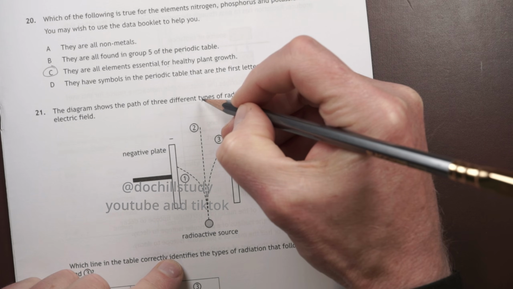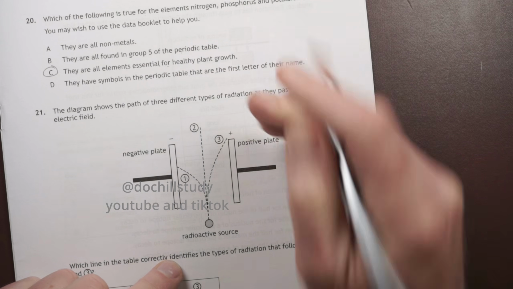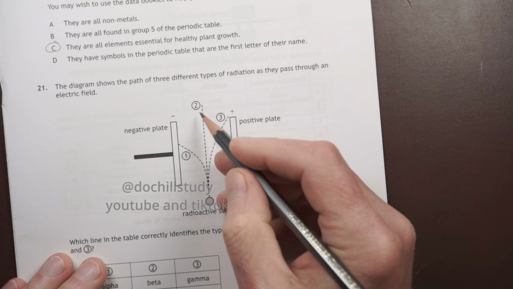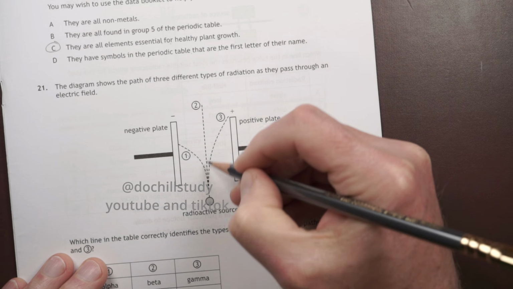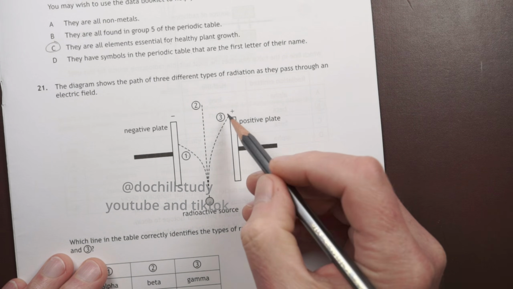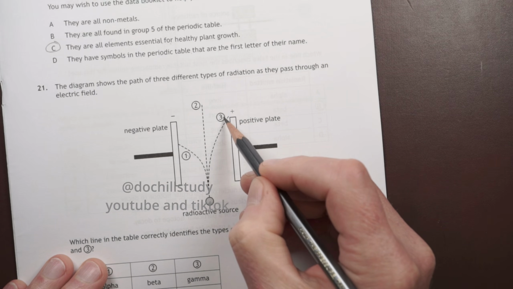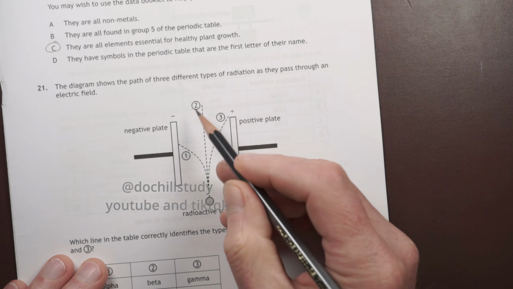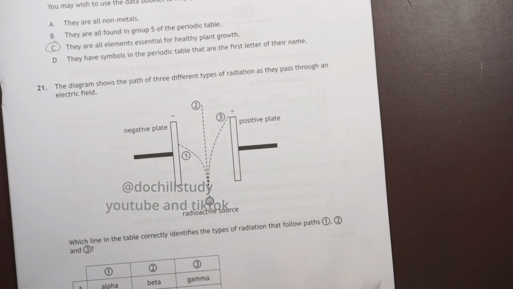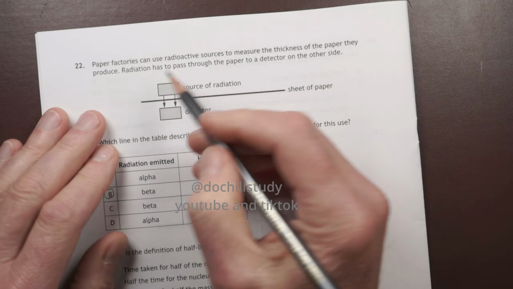Number 2 goes straight on, so that has to be gamma radiation because nothing affects gamma radiation. It's got no charge. And number 3 is attracted to the positive plate, which must mean it's an electron, oppositely charged to the positive plate. So that's a beta particle. So we've got alpha, gamma, beta is the order we're looking for. Alpha, gamma, beta. I got it right. Well done me.